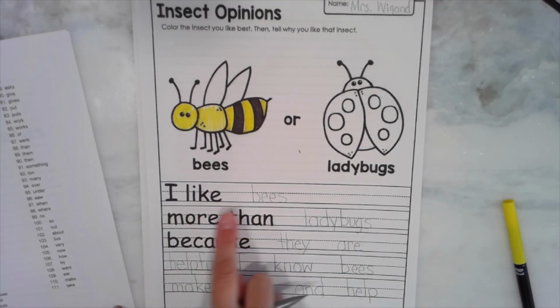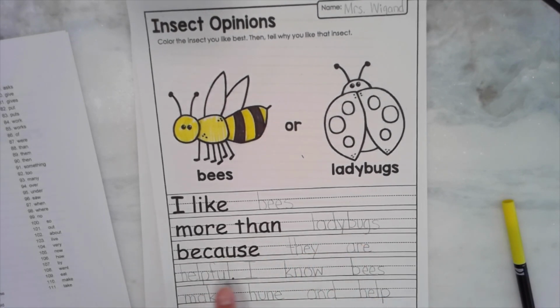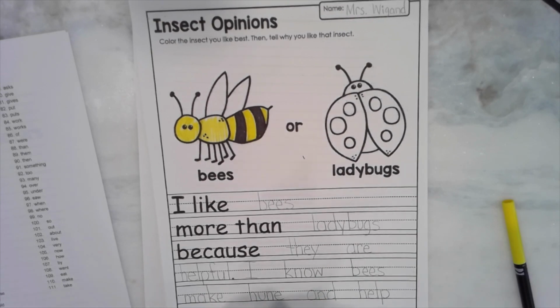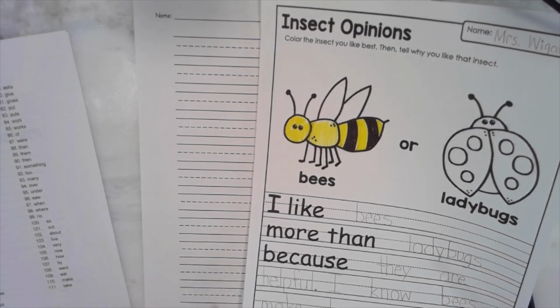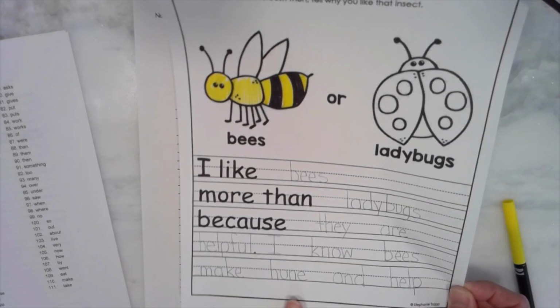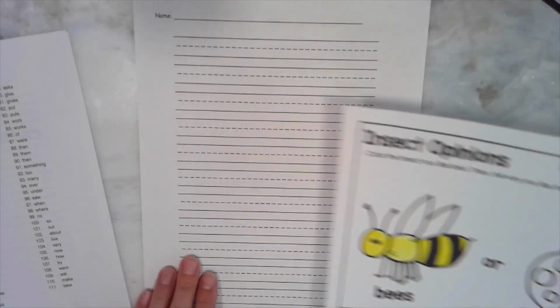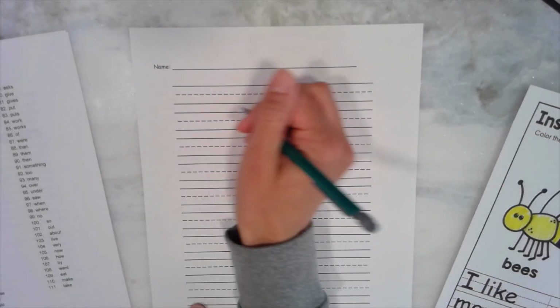I like bees more than ladybugs because they are helpful. I know bees make honey and help. Oh, I've run out of room. Well, that's why I have my extra paper here. So you might be able to squeeze it in at the bottom, but I think that I might need this little extra space. So I'm going to go ahead and put the rest of my words over here.